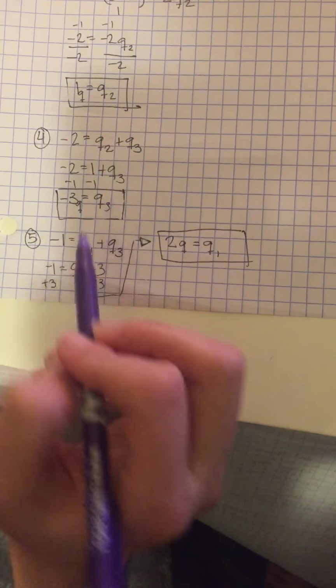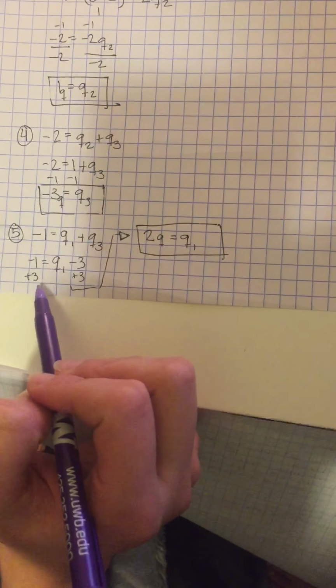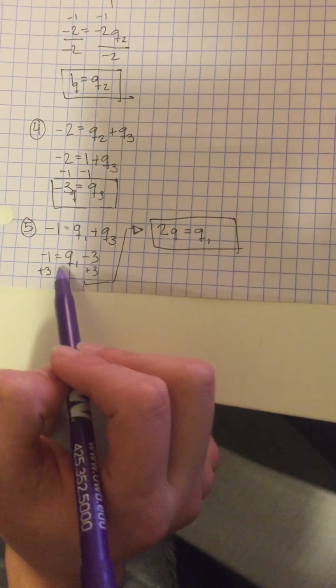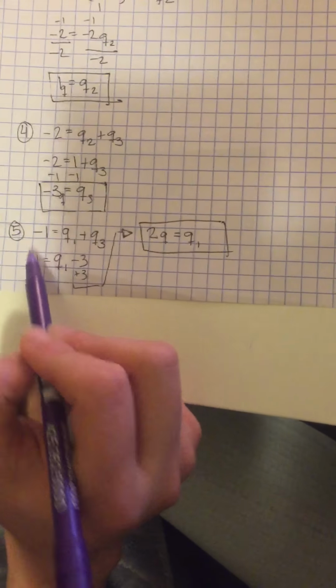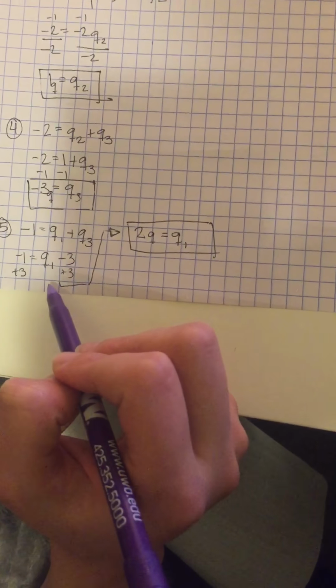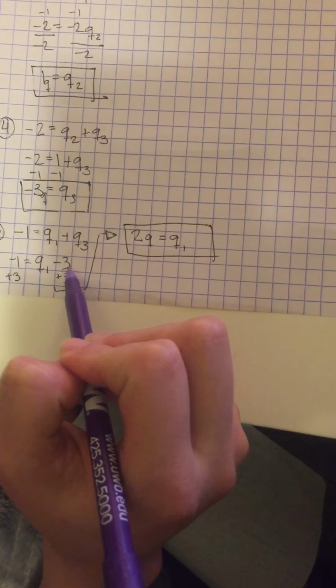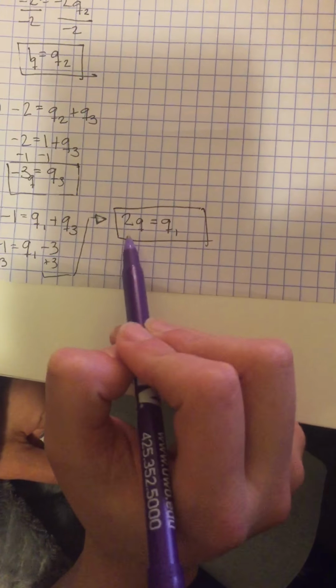Now that we have Q3 and Q2, we should just get our answer, and then we isolate Q1. So this would be negative 1 is equal to Q1 minus 3. So Q1 is equal to 2Q. Thank you.